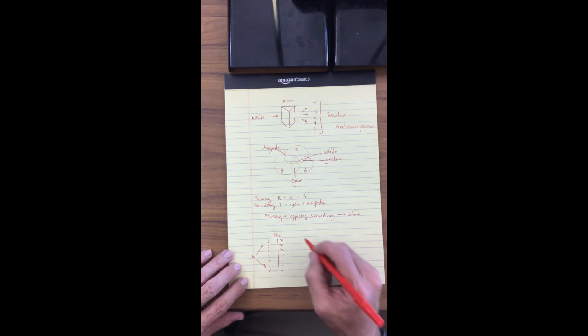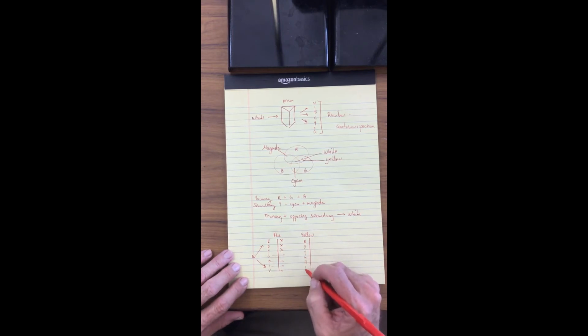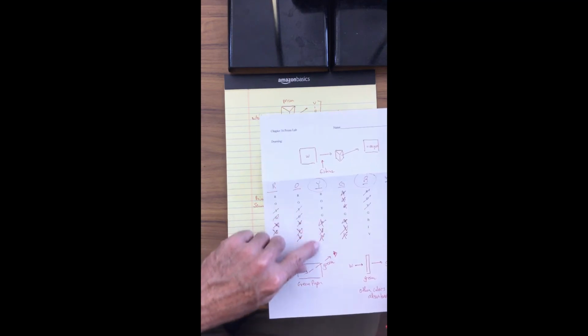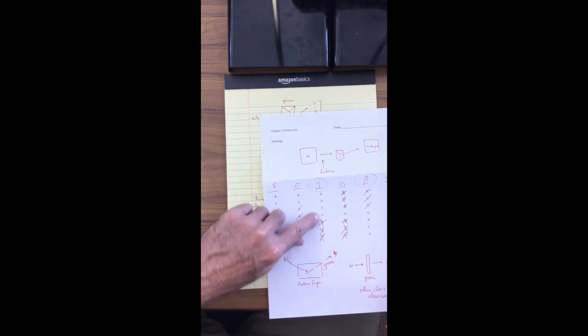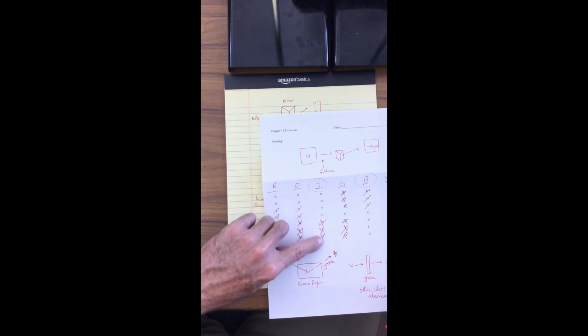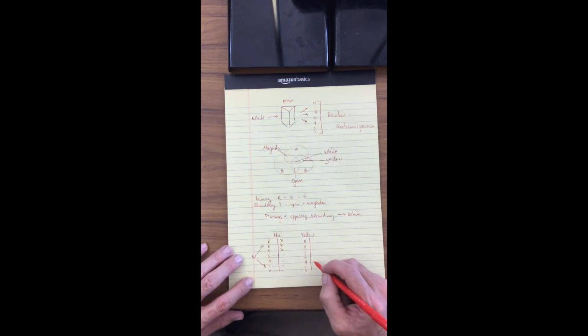Let's take a look now at the yellow filter. If you have a yellow filter, again, we're sending in white light, all the colors of the rainbow, Roy G. Biv. With a yellow filter, the cooler colors were being blocked: the blue, the indigo, and the violet.